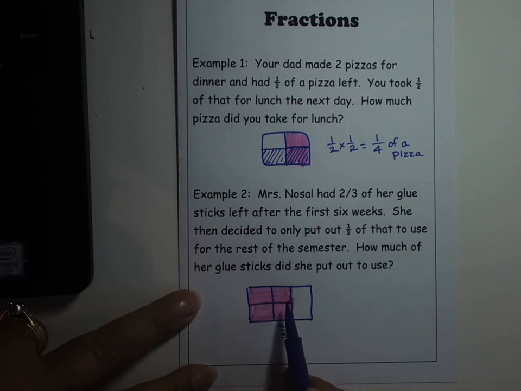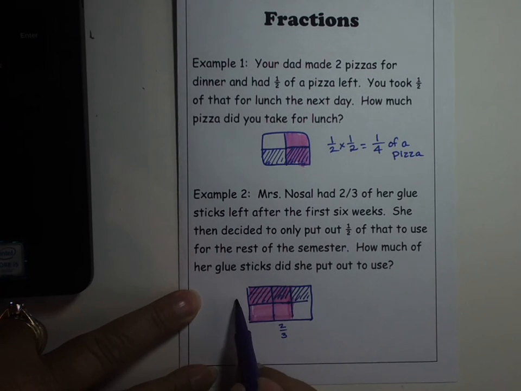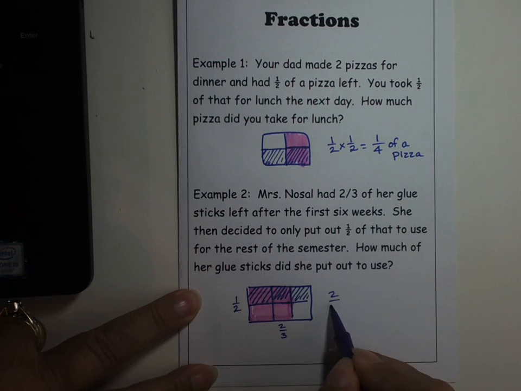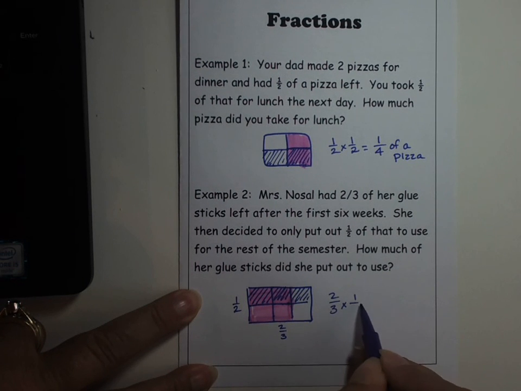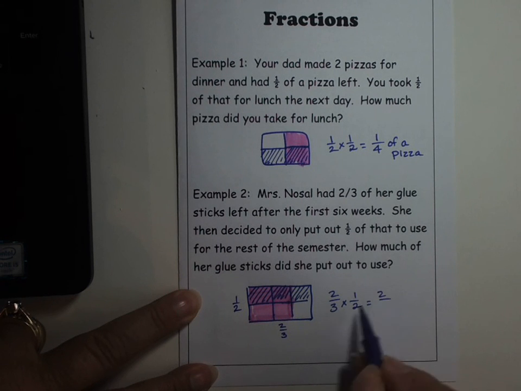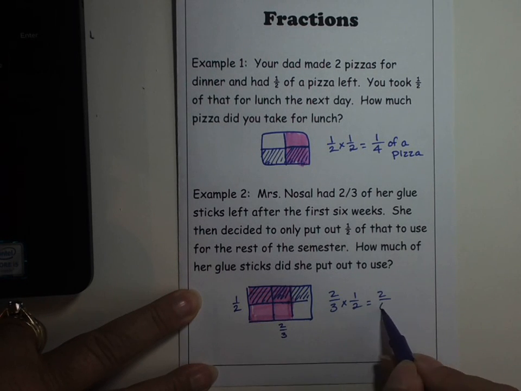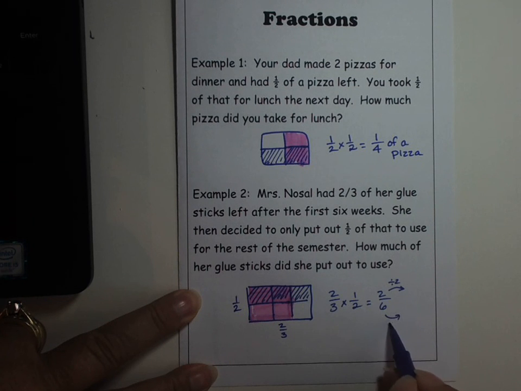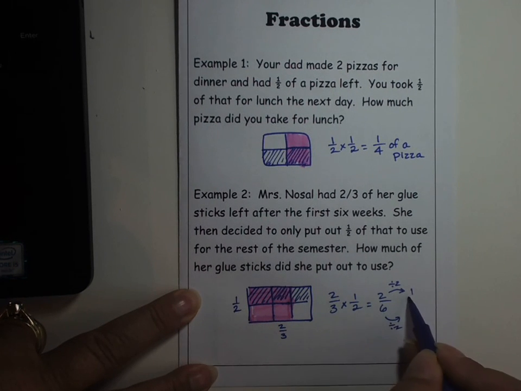So she did this half right here, and here's the imaginary part. She took half. How much did she put out? 2/3 times 1/2 equals 2 out of 6 whole pieces. Divide those by 2 to simplify, and you get 1/3.